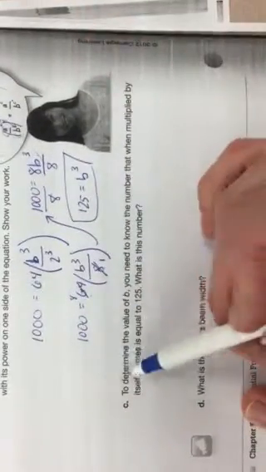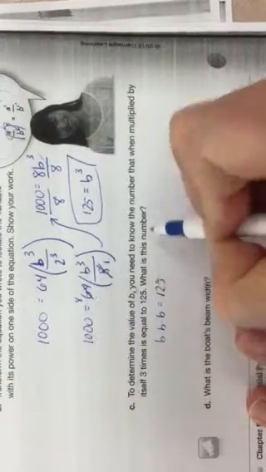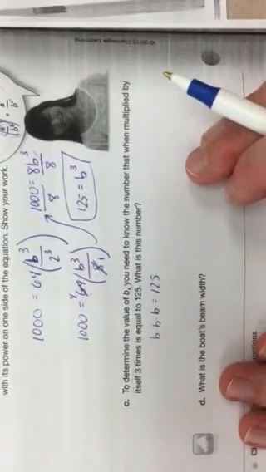But now part C is saying we really still haven't found the beam width, right? So C is kind of walking us through how to do that step by step. To determine the value of b, you have to know the number that when multiplied by itself 3 times is equal to 125. So what number, when I do b times b times b, is going to equal 125? That's the question. So we might just need to do some guess and check around that.